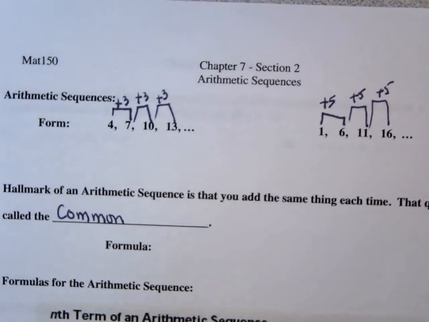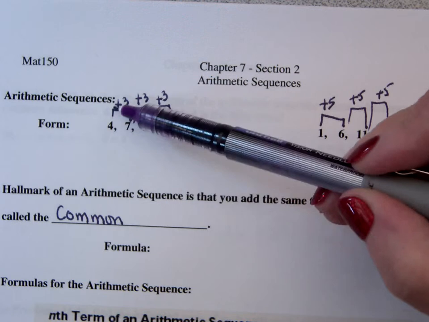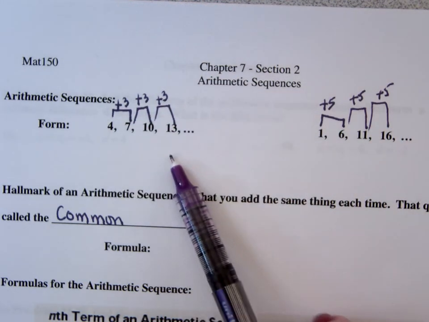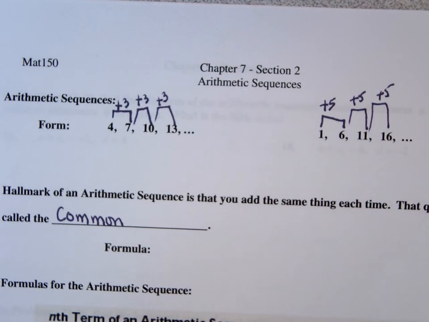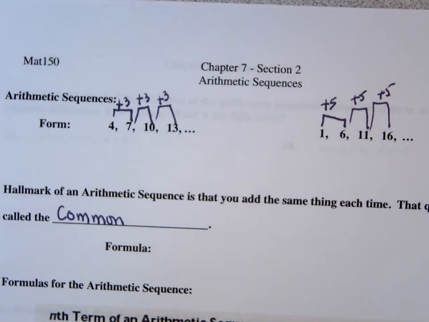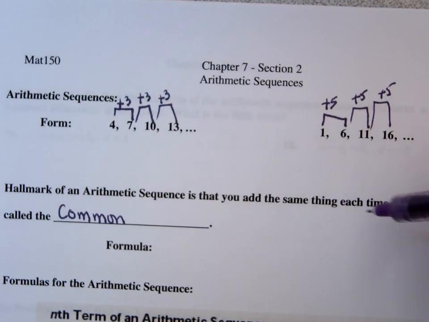Sorry about that. So this is an arithmetic sequence. I go from one position to the next by adding the same number each time. So in this case, I'm adding 3. In this case, I'm adding 5 each time. From 1 to 6, add 5. From 6 to 11, add 5. From 11 to 16, add 5. So the hallmark of the arithmetic sequence is that you add the same thing each time.